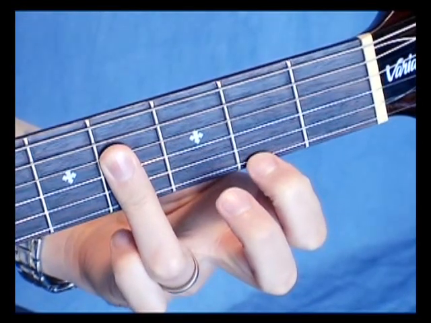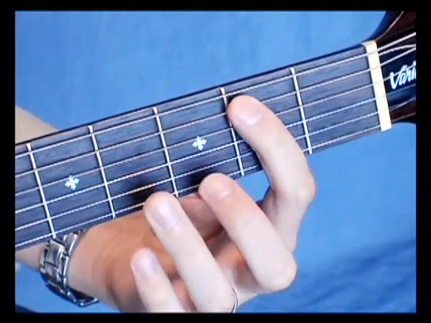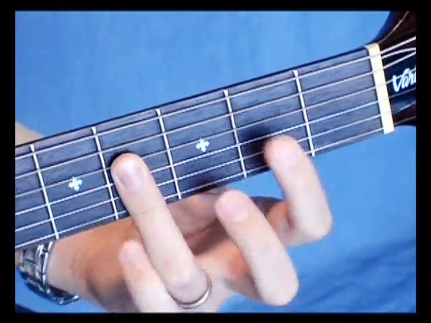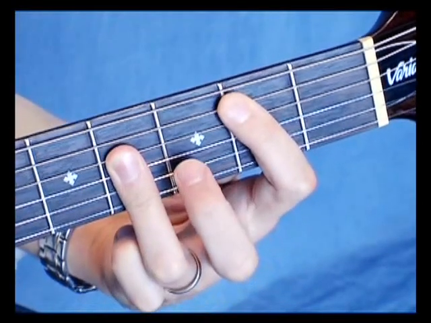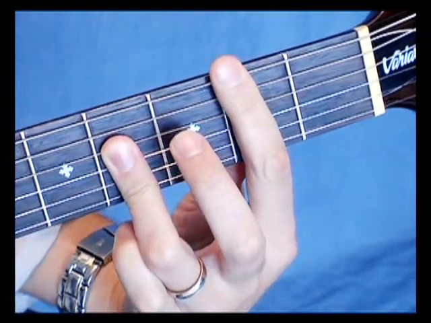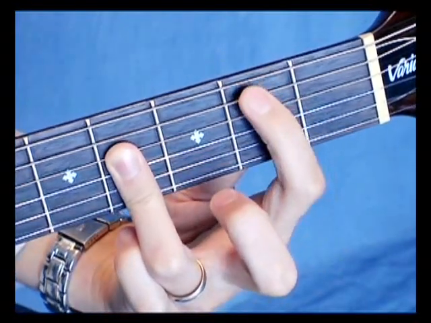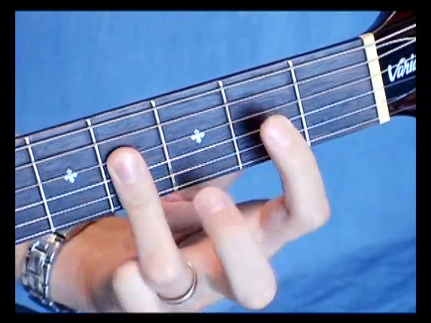This note is part of the chord shape, but you don't need it necessarily. You can just play the root and these 3 notes, and it sounds good and full. In fact, if you don't need this note, then you really don't need to bar. All you need to do is just grab the root on string 5. The barring is being done by your ring finger.